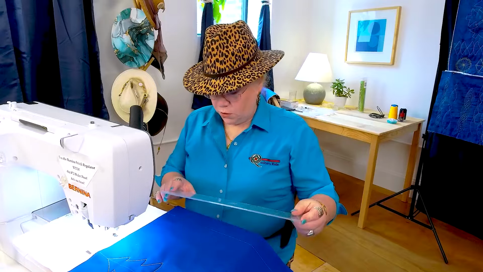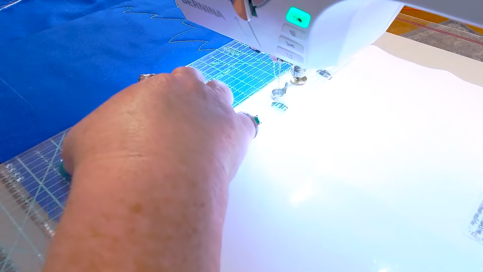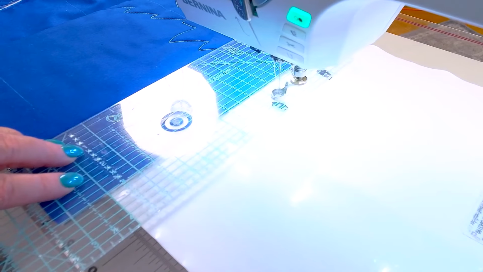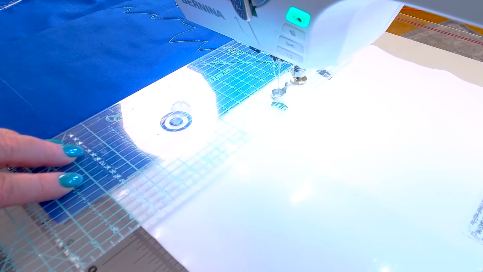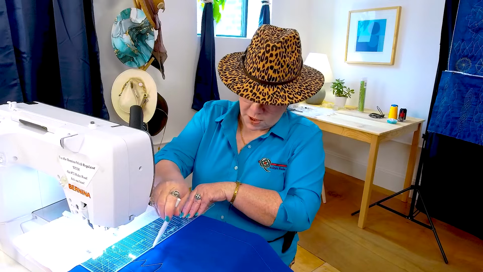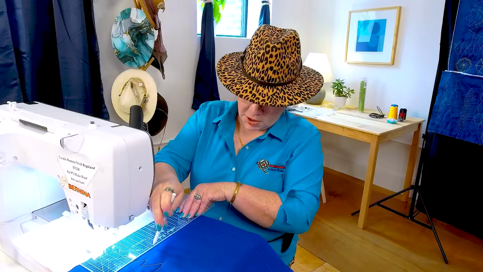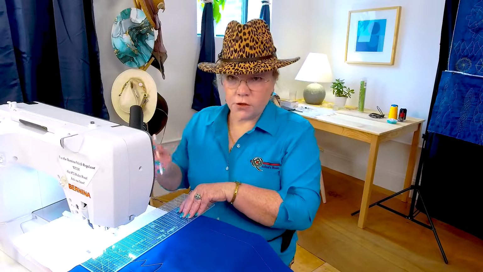So I am going to start with the center of my first tree 3 inches from the edge of the quilt. The center of the tree is 4 inches wide, so that'll give me 2 inches from the border. And I'm going to mark in a vertical line.